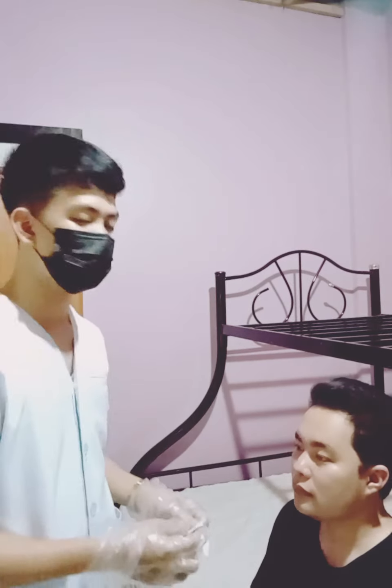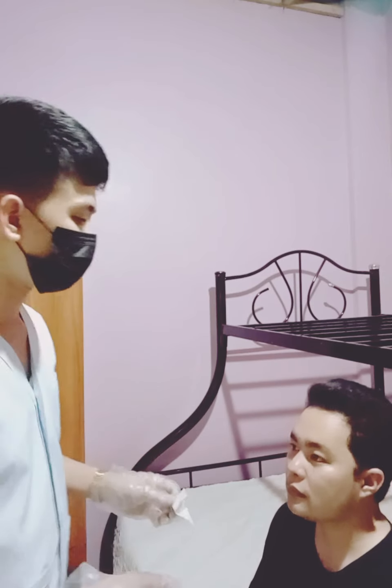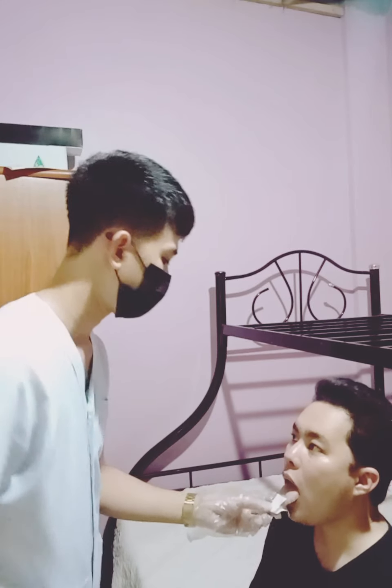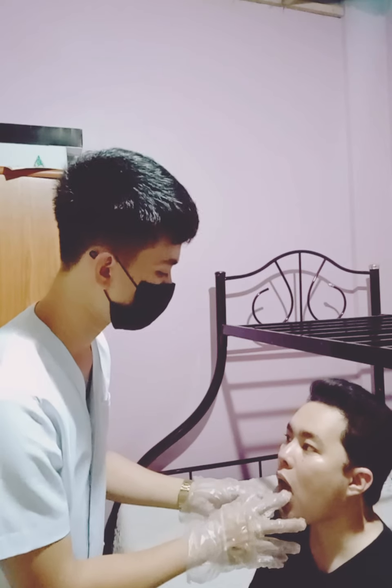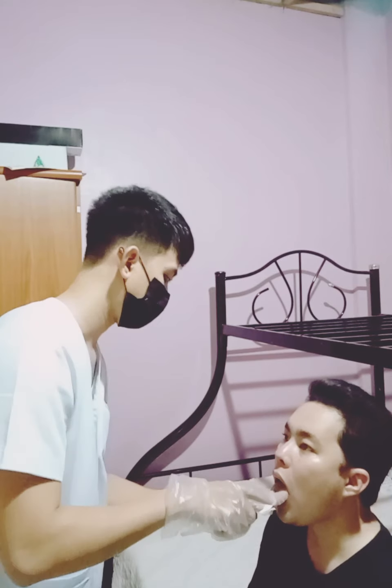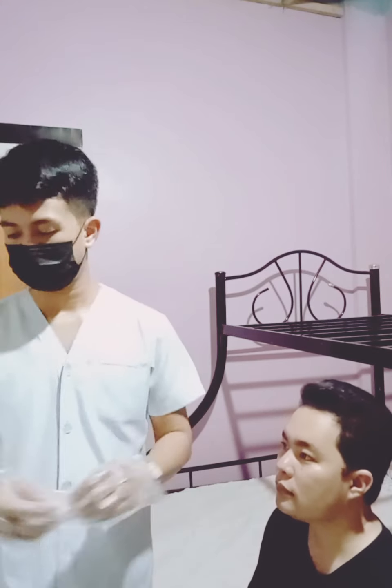Okay. Now we are going to palpate the tongue. Sir, I need you to protrude your tongue. I'm going to grab the tongue of the client using a piece of gauze. Now we are going to palpate the side of the tongue, underneath, the border of the tongue and its base. Okay, that's good, sir.